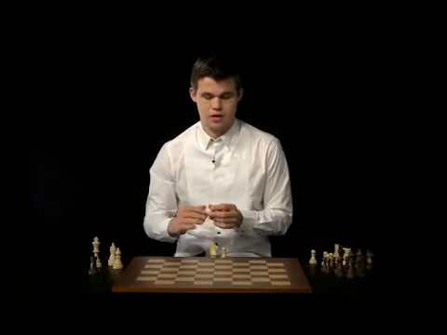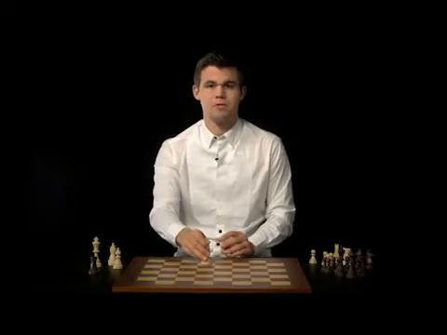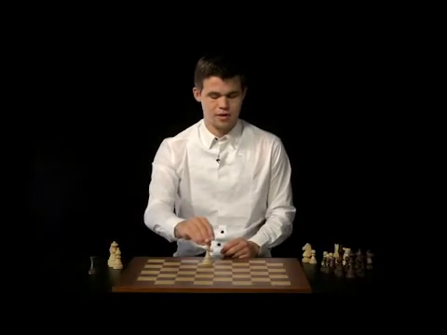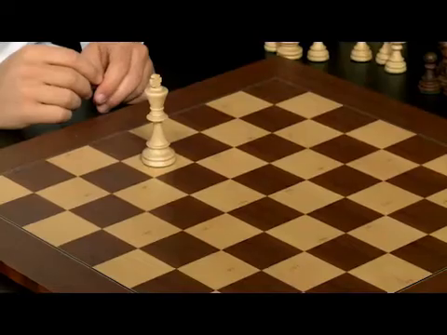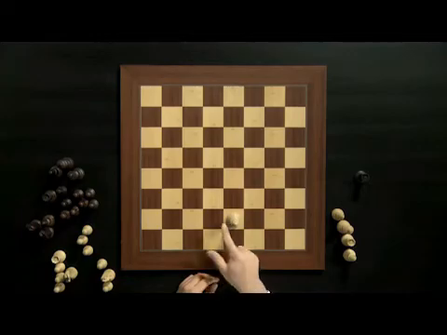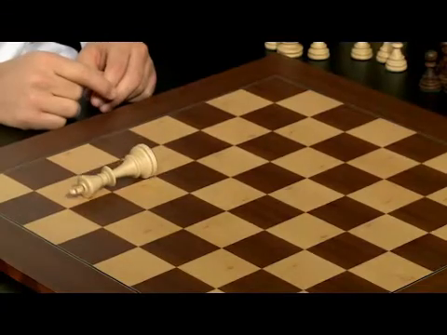The queen is worth 8 or 9 points. The king is not a particularly powerful piece, but if you lose the king, you lose the game.